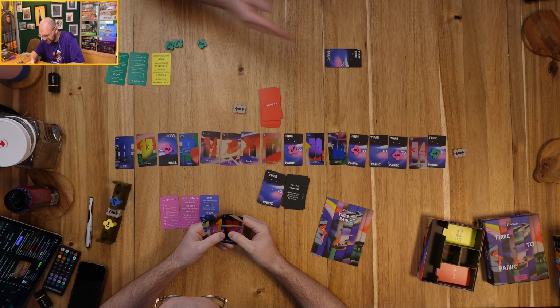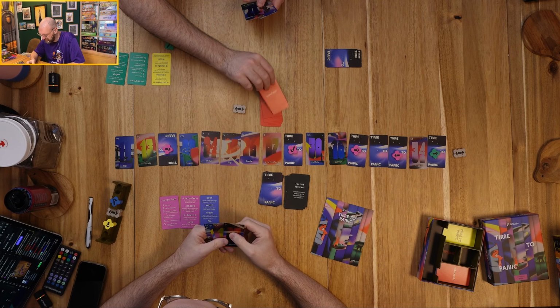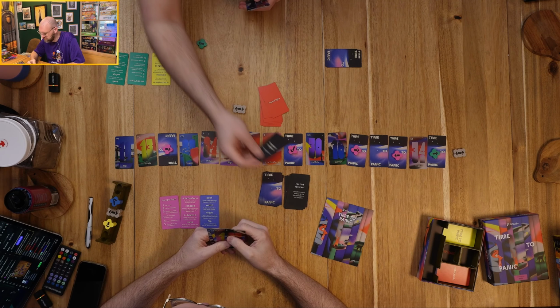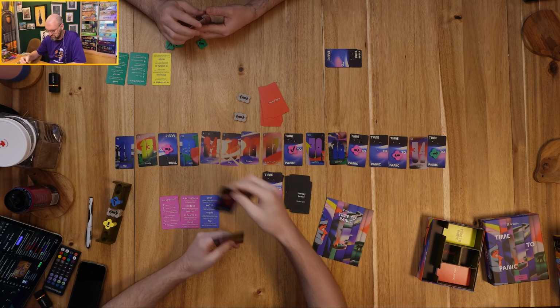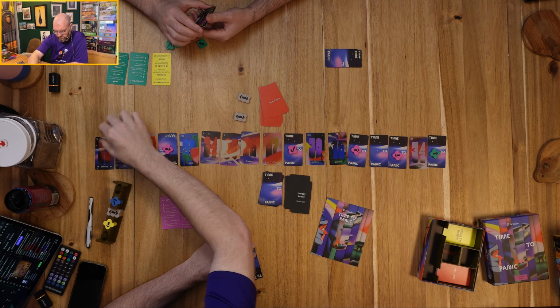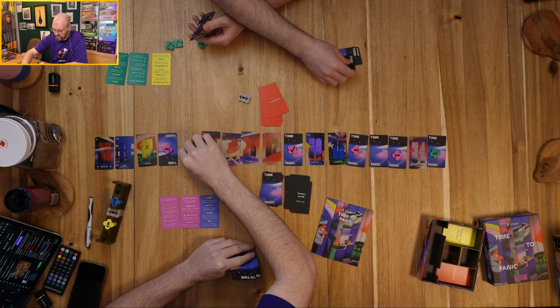So now we have that. Okay, so now I'll draw a card. Mild panic. Delete one gap. So we only have to have this one. Yeah. What card was that? 20. Okay.